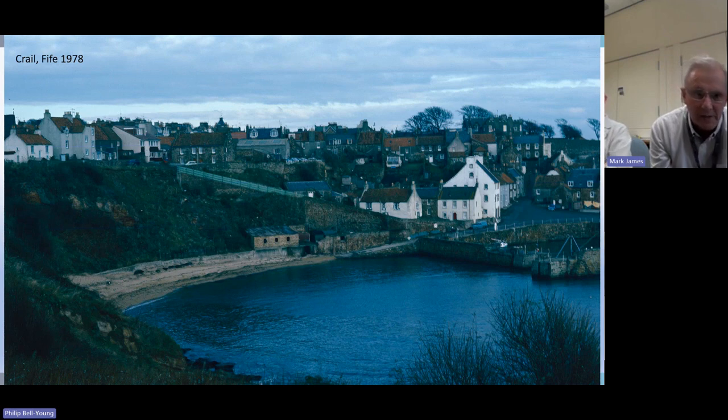And so an image like this, dating to 1978, can give you a reference point to compare with the present, so that you get a sense of whether these beaches are stable or are eroding or are building up.